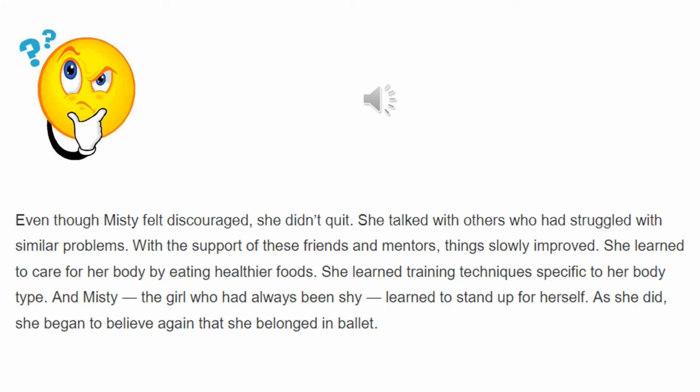Even though Misty felt discouraged, she didn't quit. She talked with others who had struggled with similar problems. With the support of these friends and mentors, things slowly improved. She learned to care for her body by eating healthier foods. She learned training techniques specific to her body type, and Misty, the girl who had always been shy, learned to stand up for herself. As she did, she began to believe again that she belonged in ballet.